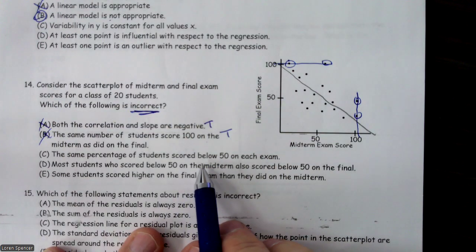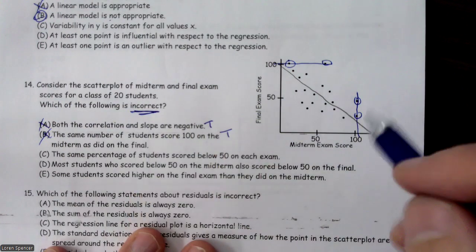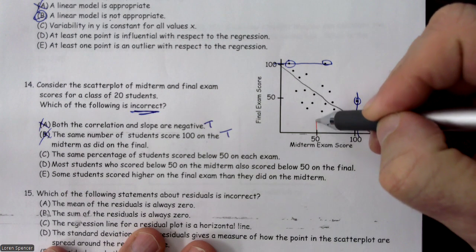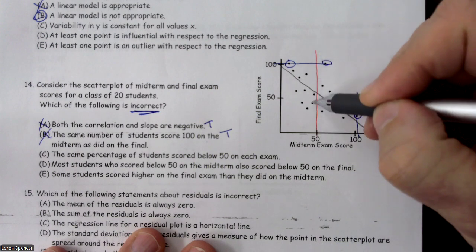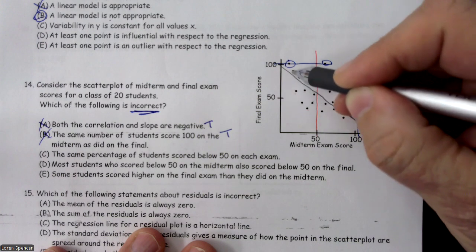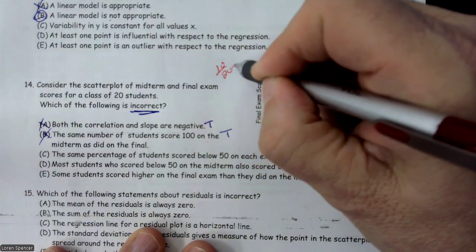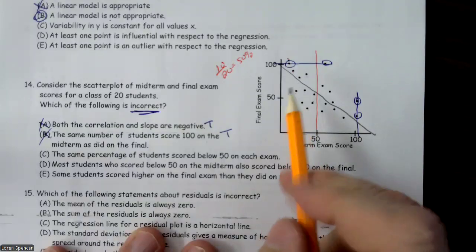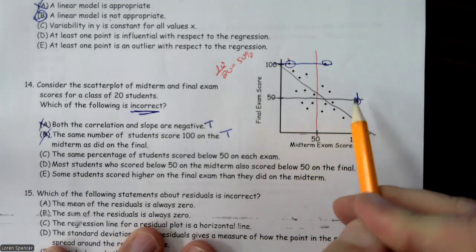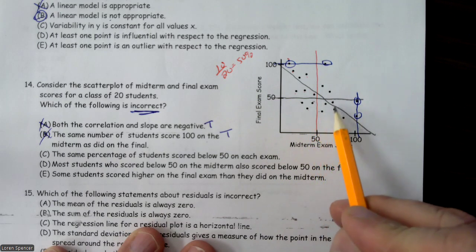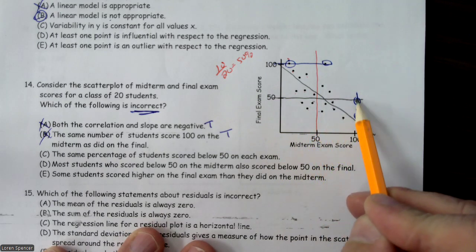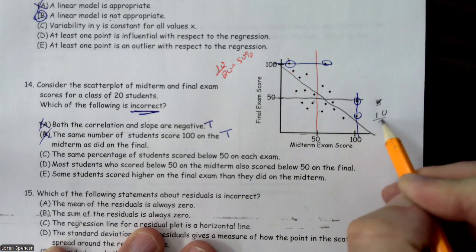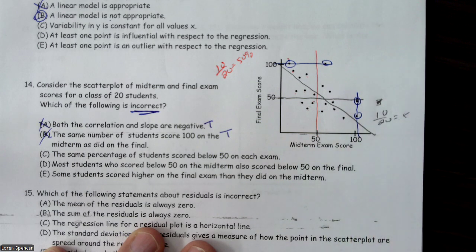The same percentage scored below 50 on each exam. Let's look at the midterm. On the midterm exam, I have 1, 2, 3, 4, 5, 6, 7, 8, 9, 10. So I have 10 out of 20, or 50%. If I look at the final exam, I have 1, 2, 3, 4, 5, 6, 7, 8, 9, 10. So on the final exam, again, 10 out of 20, or 50%. So that's also a true statement.